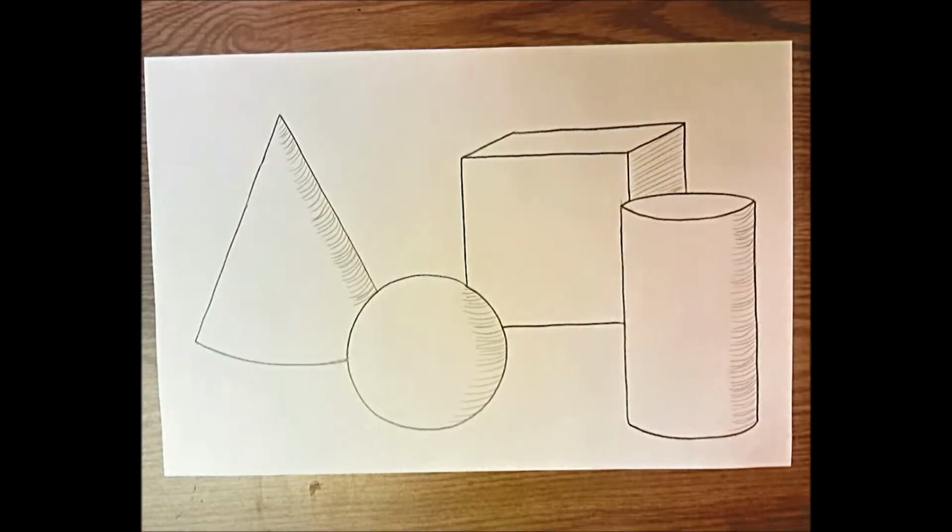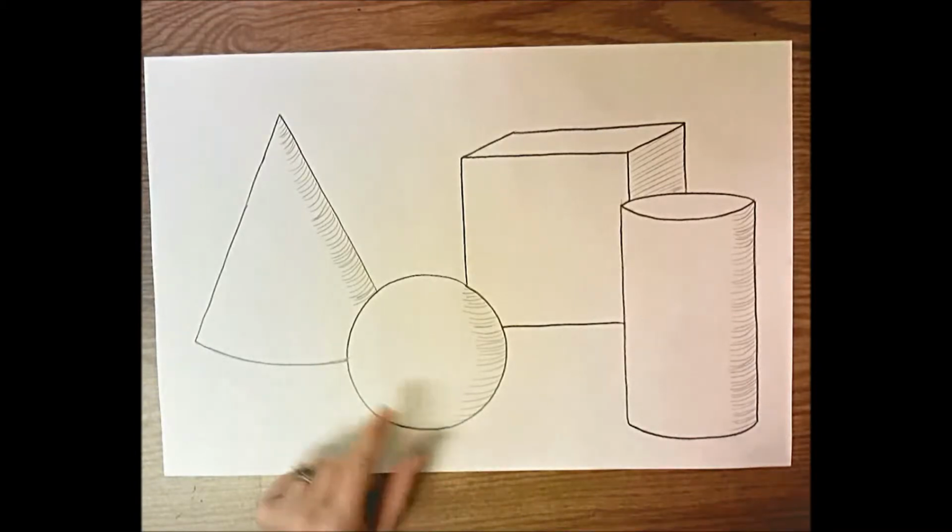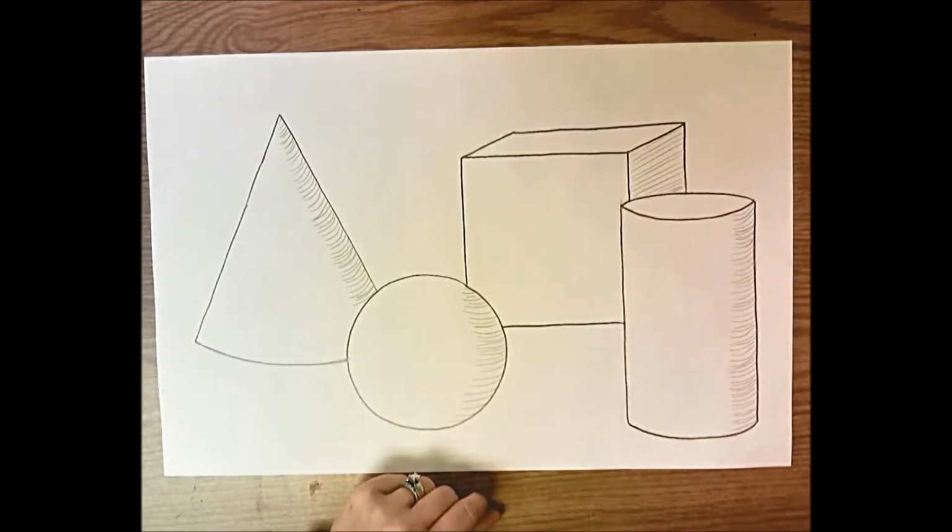Hello, second grade. So today we are going to start this geometric form drawing. And the two learning objectives we're working on today are to identify and use geometric shapes and identify and use geometric forms. So what we're going to do is take a flat 2D geometric shape and turn it into a three-dimensional geometric form.